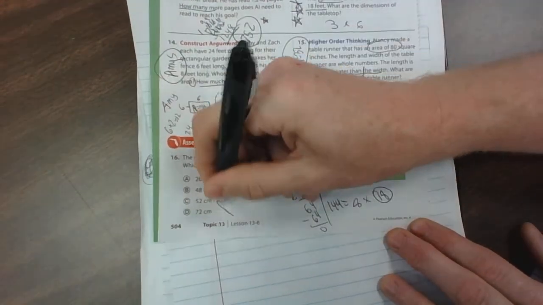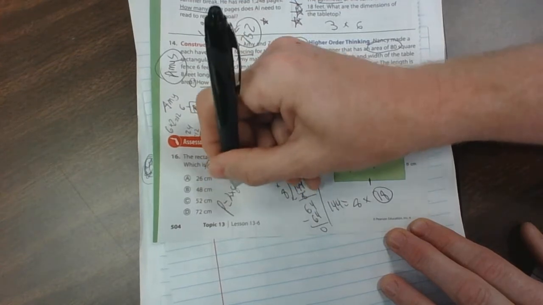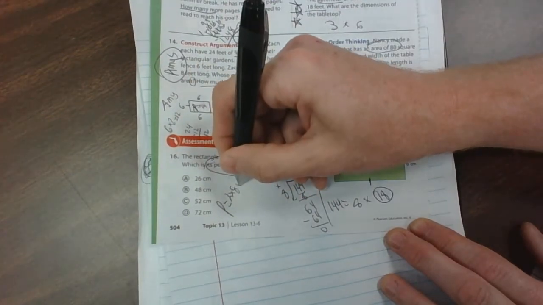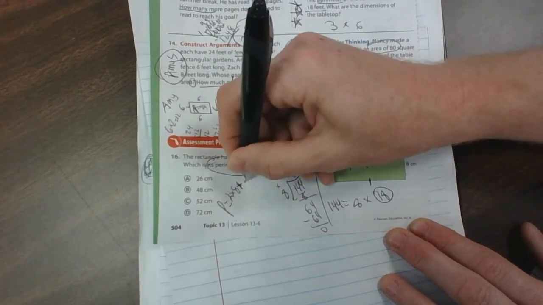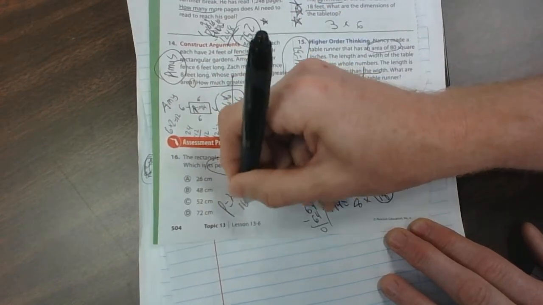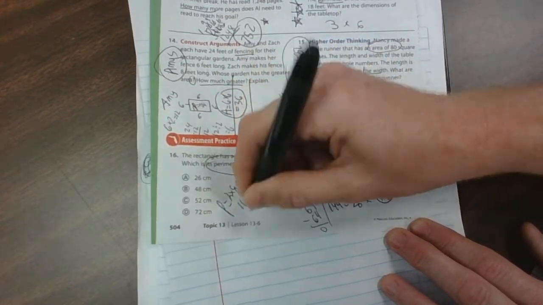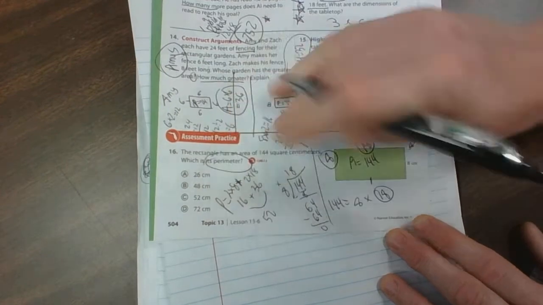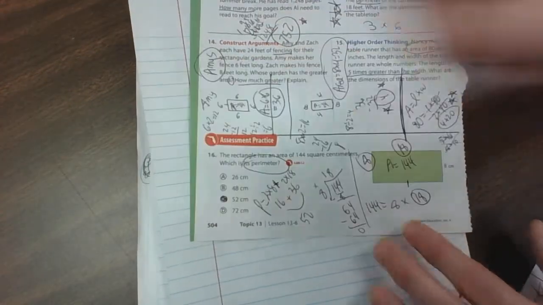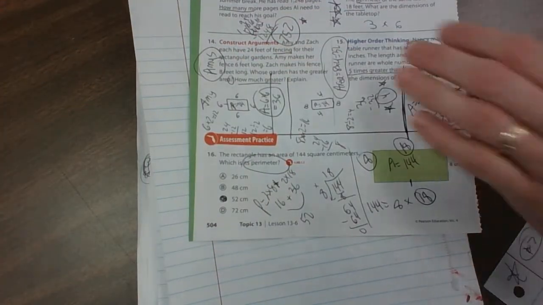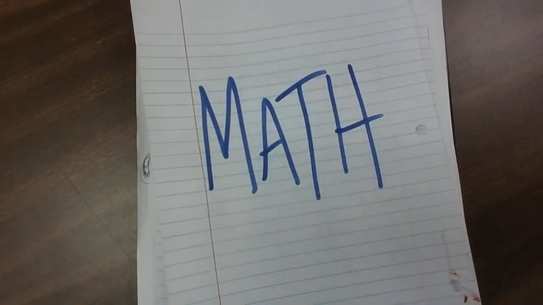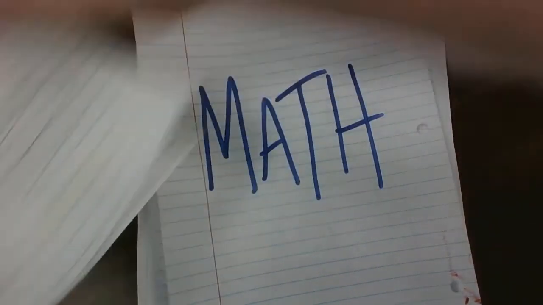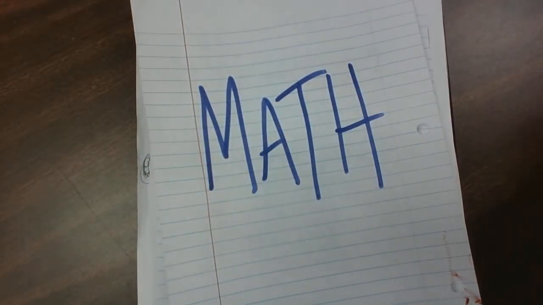We want to do the perimeter now. So we're going to say 2 times 8 plus 2 times 18. 16 plus 36. We're going to get 52. Okay? Pause it. Take a break. This was a bear of a lesson. I'm not kidding. I know.